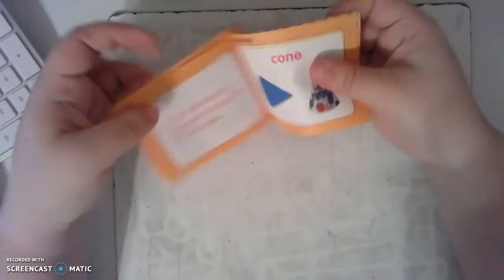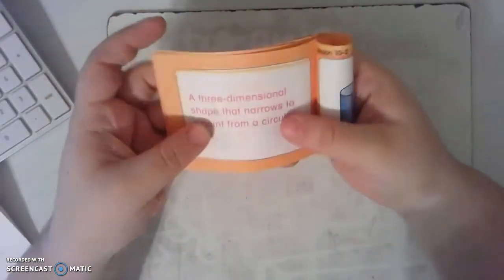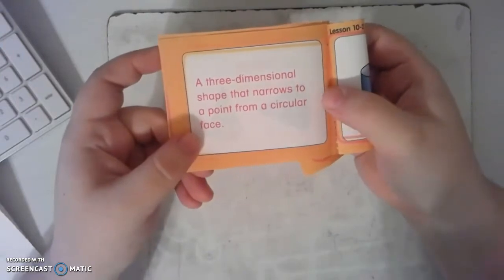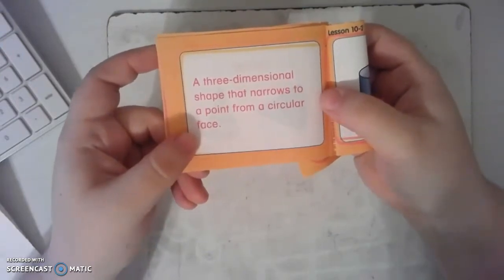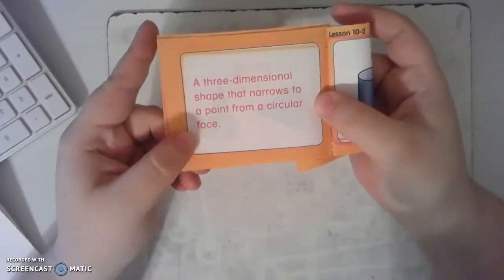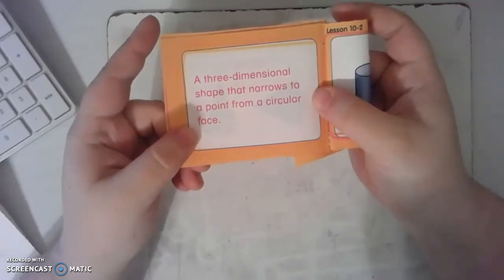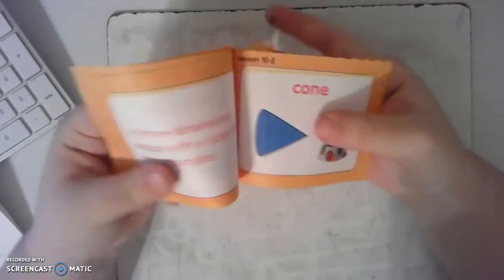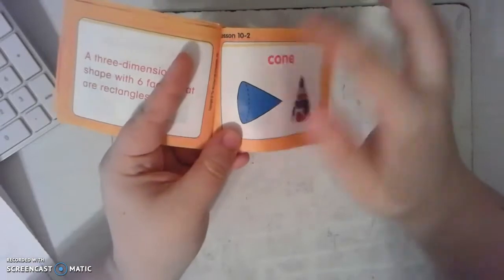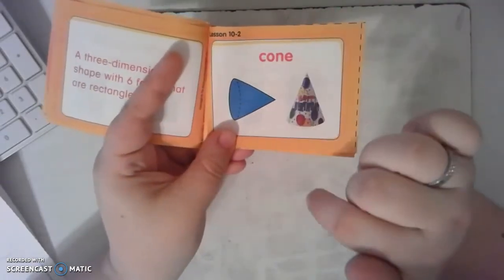Okay, so today we're learning about a cone. A cone is a three-dimensional shape that narrows to a point from a circular face. Let's read that again: a three-dimensional shape that narrows to a point from a circular face. So on the bottom of our cone, we have a circle. That is the one face that a cone has, a circle face.